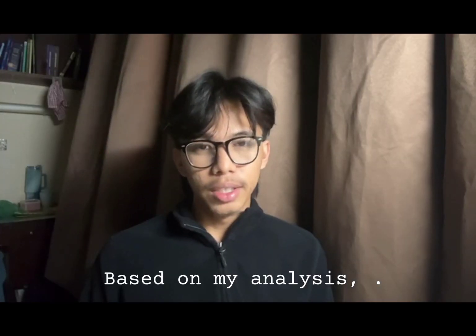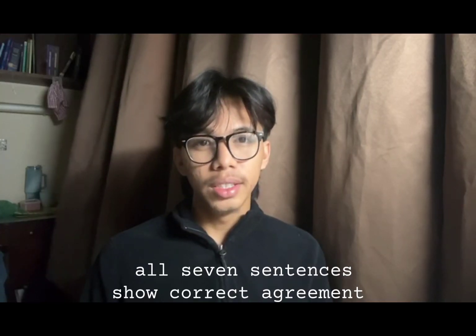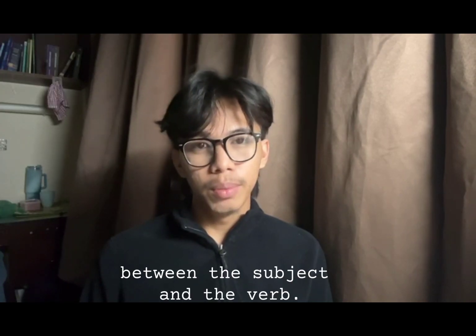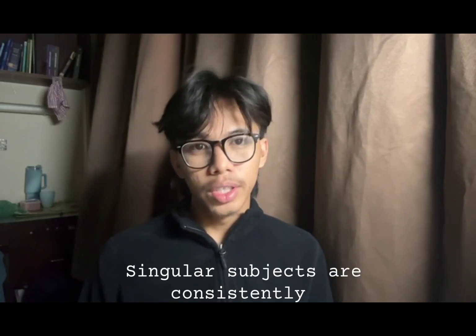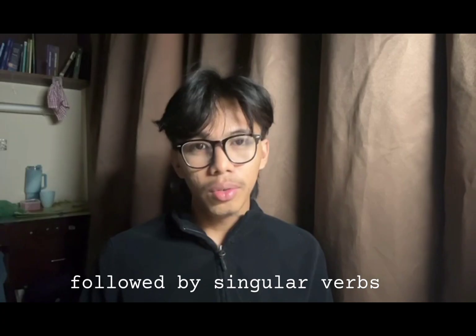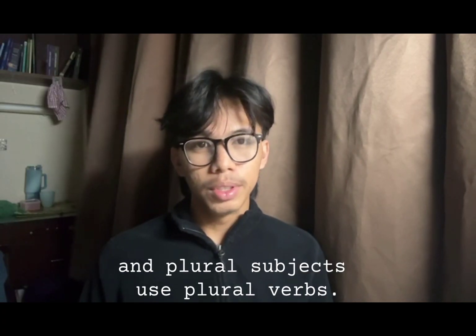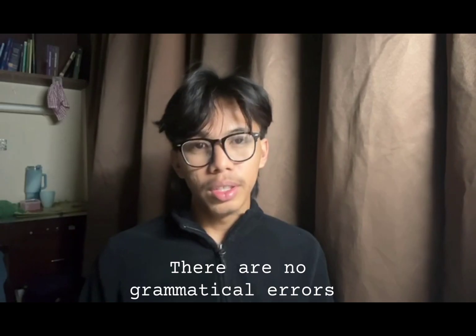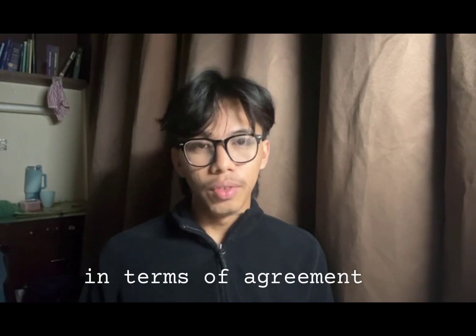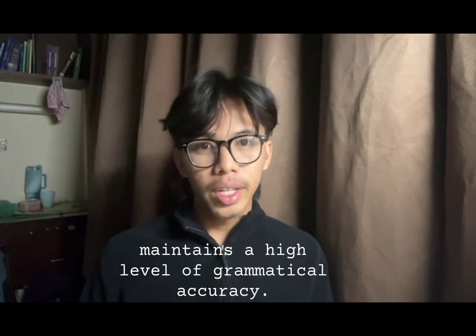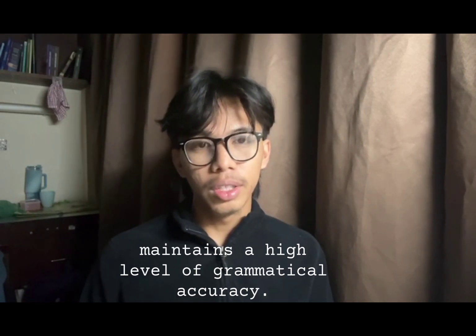Based on my analysis, all 7 sentences show correct agreement between the subject and the verb. Singular subjects are consistently followed by singular verbs, and plural subjects use plural verbs. There are no grammatical errors in terms of agreement, which shows that the academic article maintains a high level of grammatical accuracy.